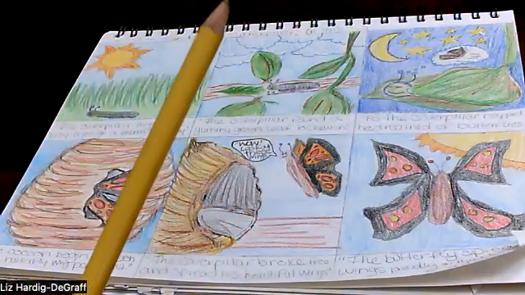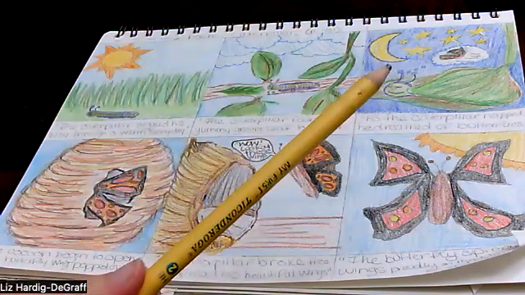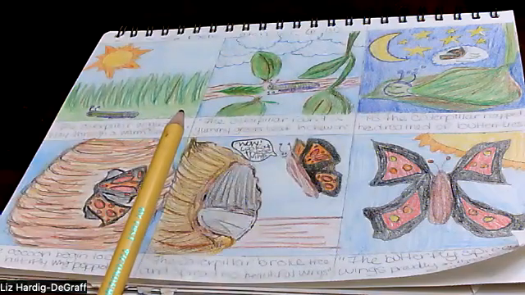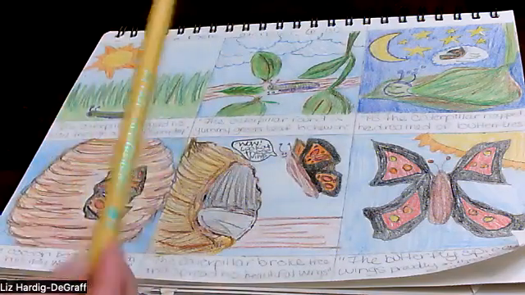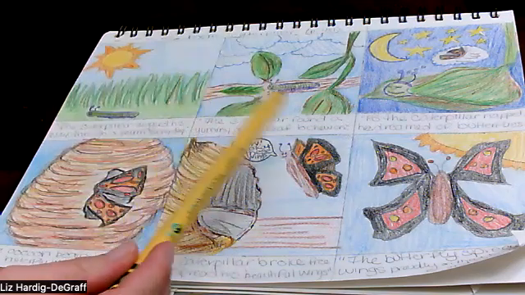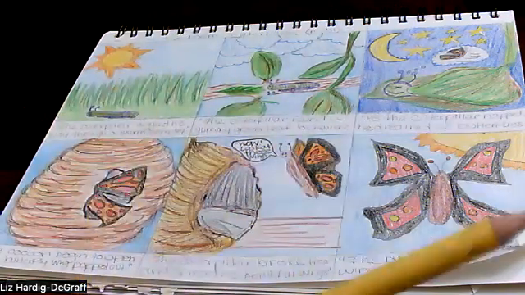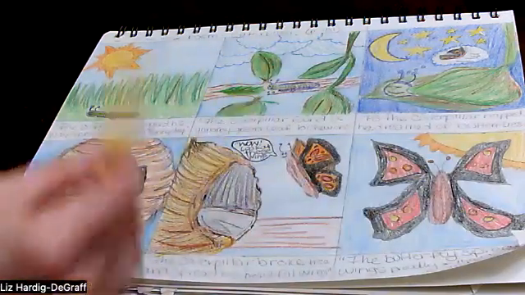That could be based on older kids, upper elementary, or if you're going into secondary education, they could probably draw, or if you give them pre-lined paper, they might be able to fill it in and finish it. But you can base that off of your class if you decide to use this activity.